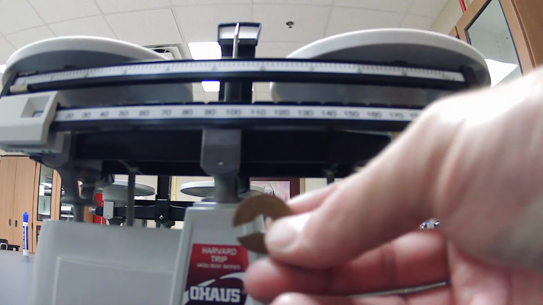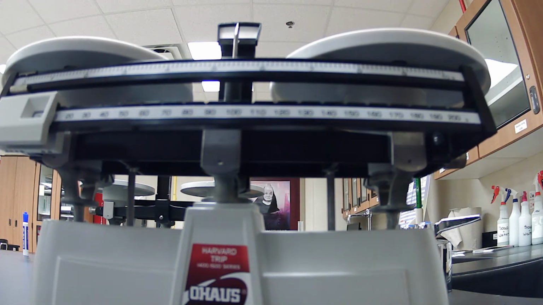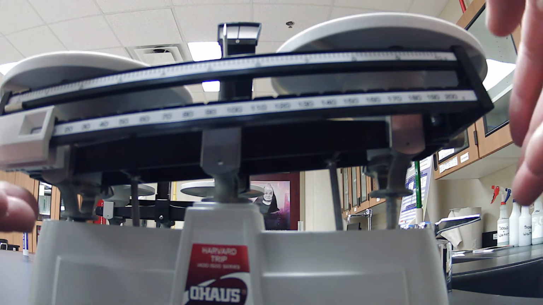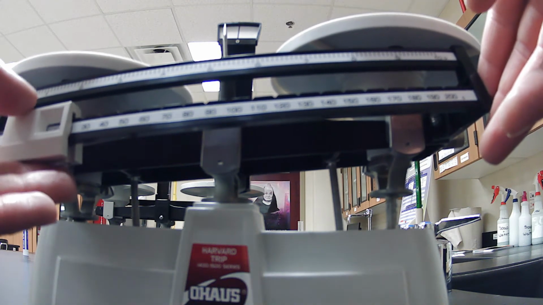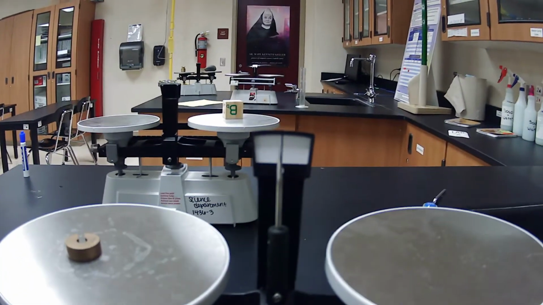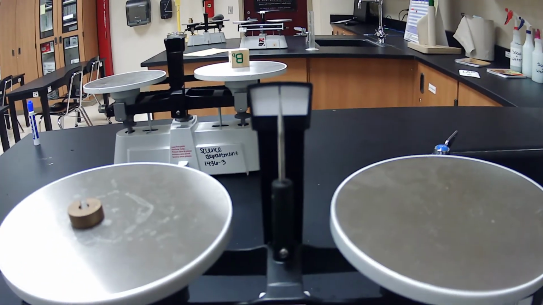So our next one is we're going to be using this 20 gram mass. It says 20 grams right on there, and I understand that it's hard to focus on that. But we're going to put that 20 gram mass on our balance, and we're going to see how close it actually is to 20 grams. Over time, sometimes these masses can lose a little bit of material from erosion.